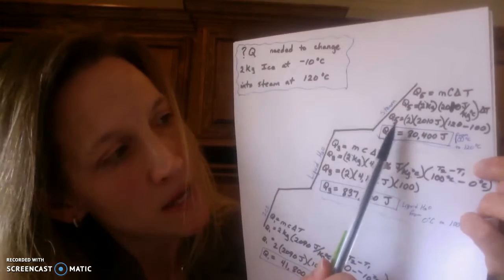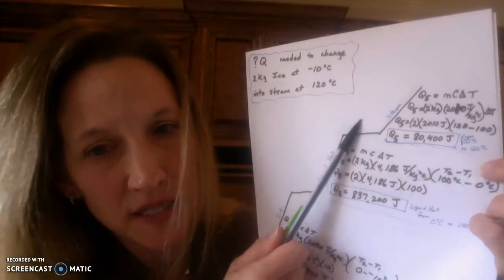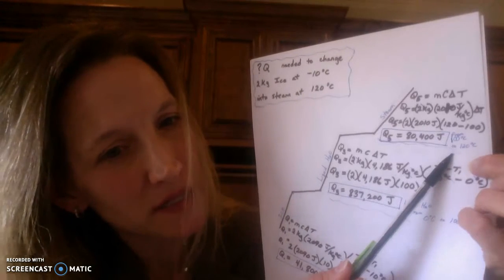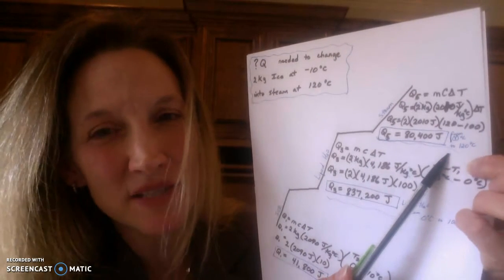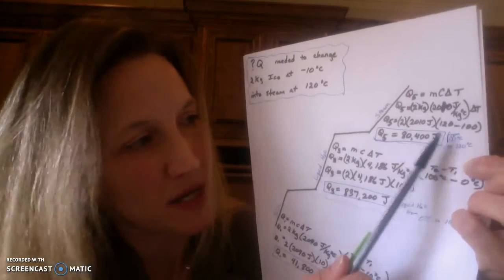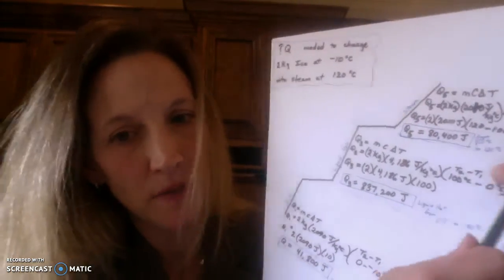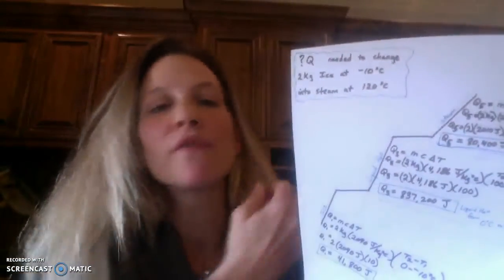Q5, steam, MC delta T, change in temperature from 100 degrees to 120 degrees is a temperature of 20. I do my MC delta T, end up with 80,400 joules. Okay, so I'm going to do Q2 and Q4.